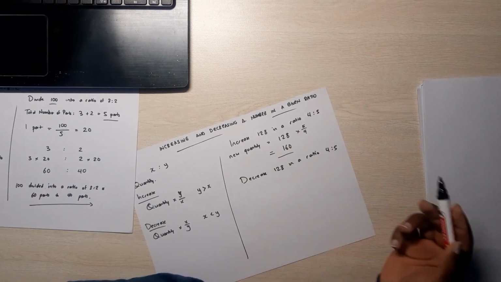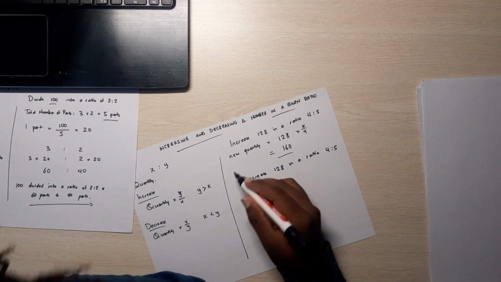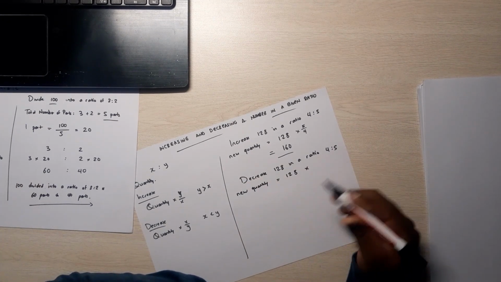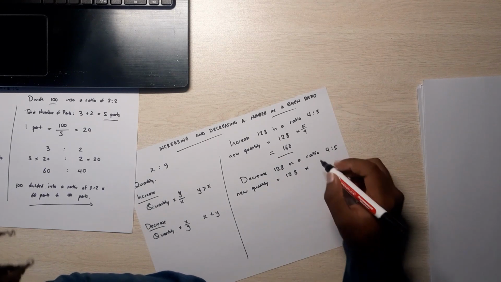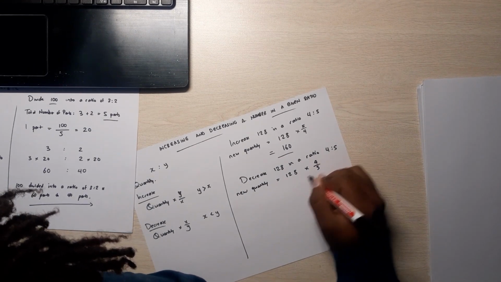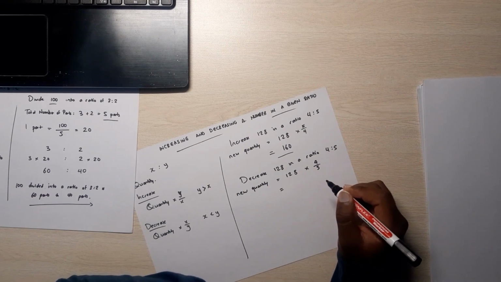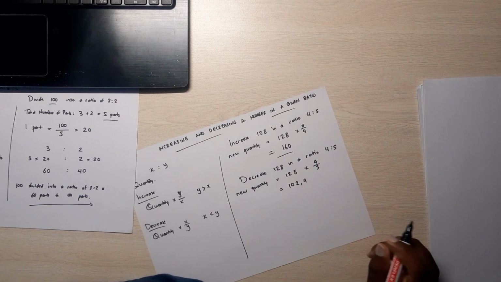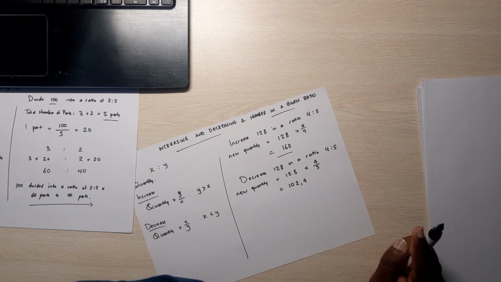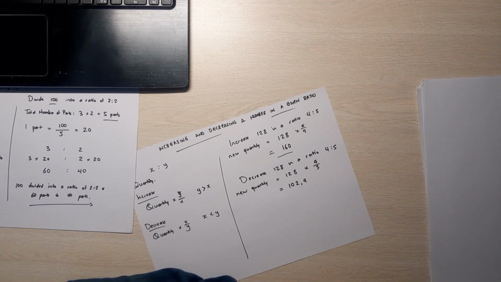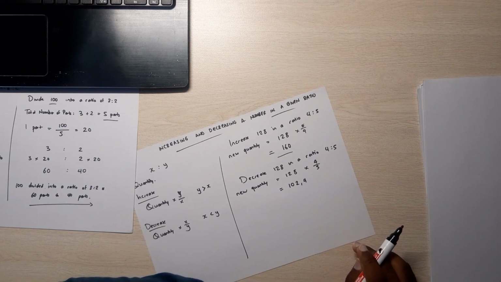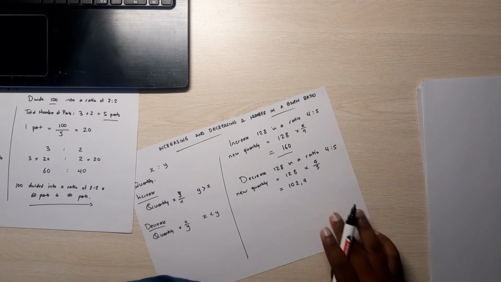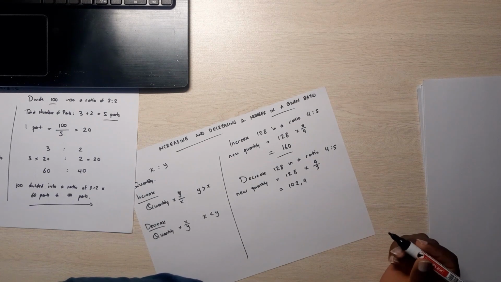Now, we're going to decrease 128 in the ratio of 4:5. If you're decreasing, you want the smaller number on top, 4 over 5. Once again, don't complicate it. We'll do 2 more examples.